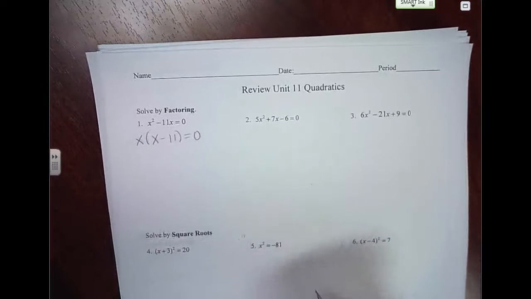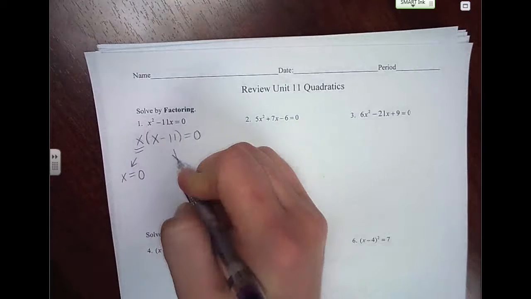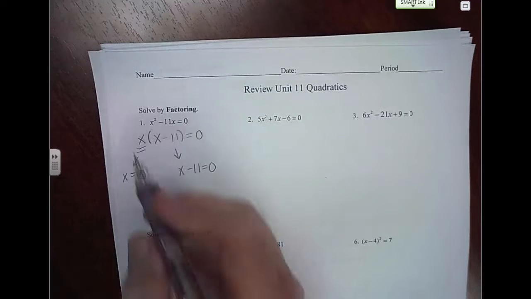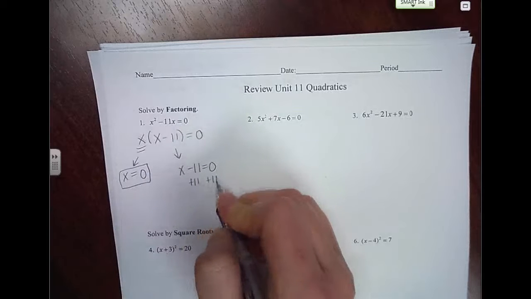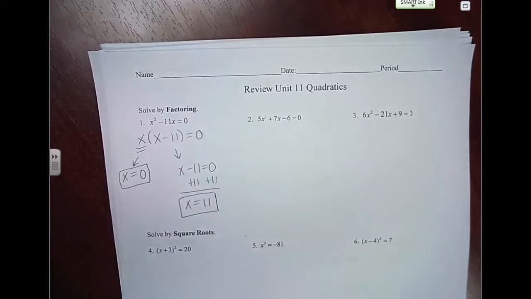And then we split it up. So this x goes by itself, x equals 0. And this one, x minus 11 equals 0. And then we solve for x. This one's already done. That's one answer. This one I need to add 11. So x equals 11. Remember, here you can check your answers by plugging it into your graph.